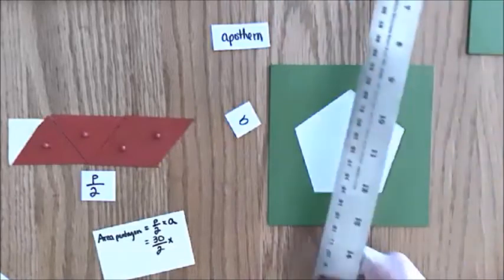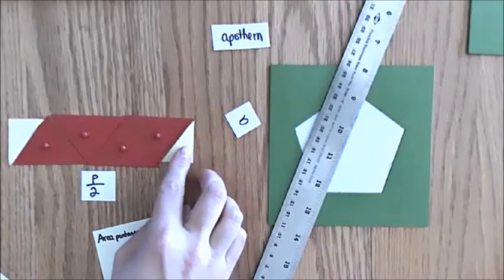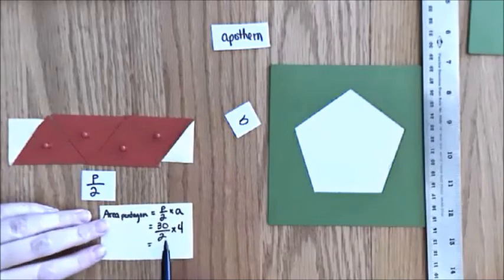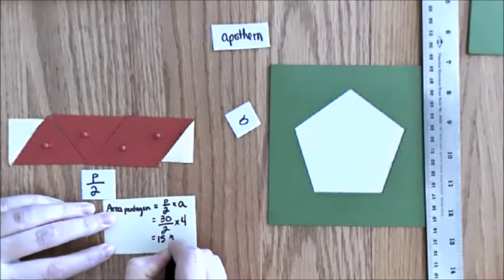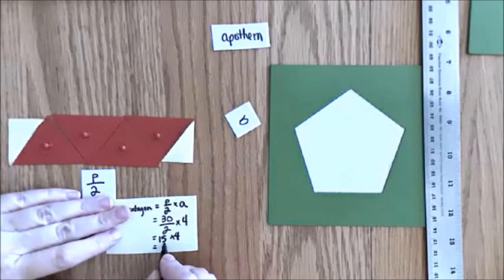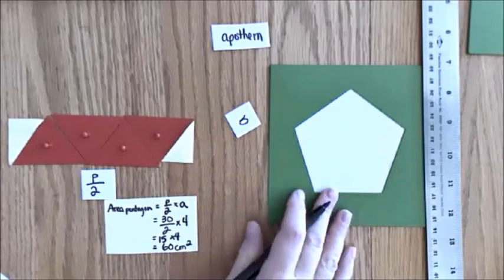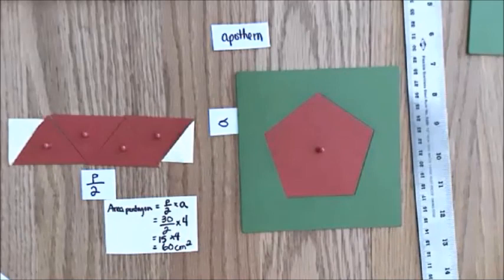The camera's in the way. There you go. Looks like 4. Okay, what is 30 divided by 2? 15. 15 times 4, our apothem. 15 times 2 is 30, so 15 times 4 would be 60. 60 centimeters squared. The area of this pentagon is 60 square centimeters.